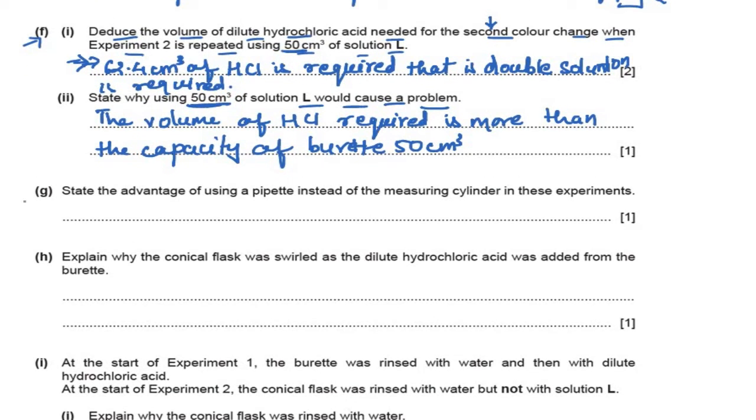Let's go ahead with the second sub question, which says: state the advantage of using a pipette instead of a measuring cylinder in these experiments. A pipette is always accurate, so you can just write "for more accuracy", because it will give us the accurate volume of 25 cm³ rather than a measuring cylinder. Next sub question.